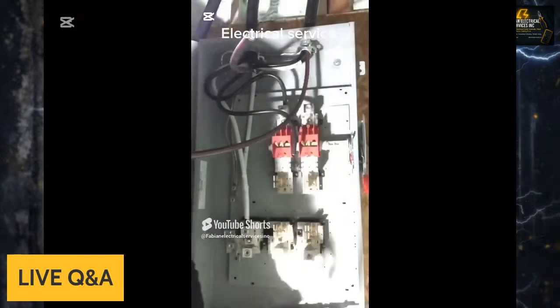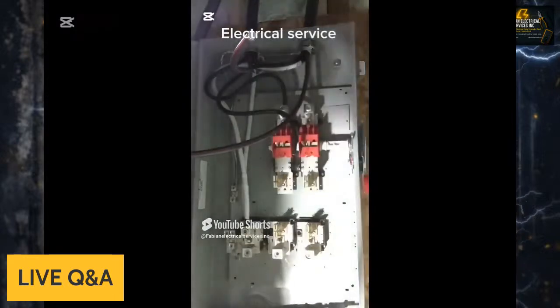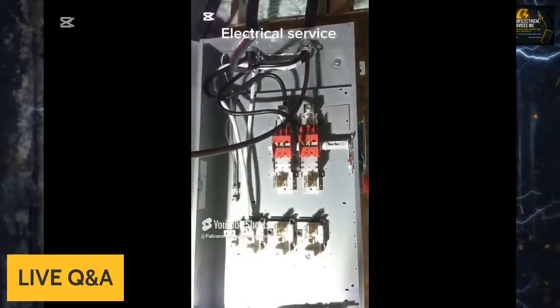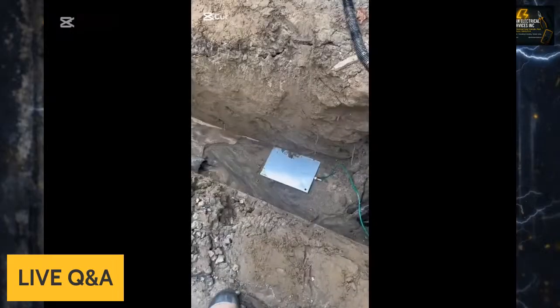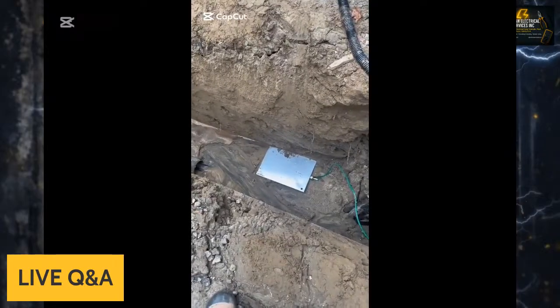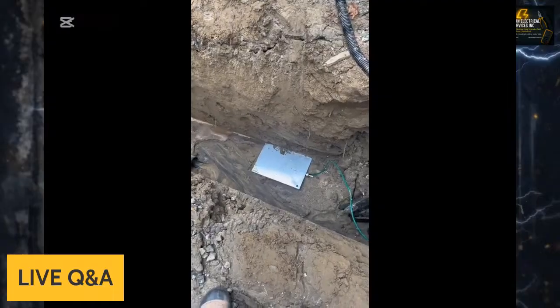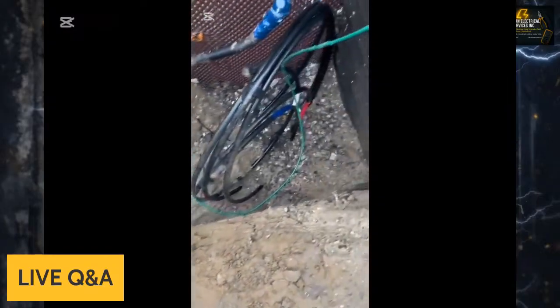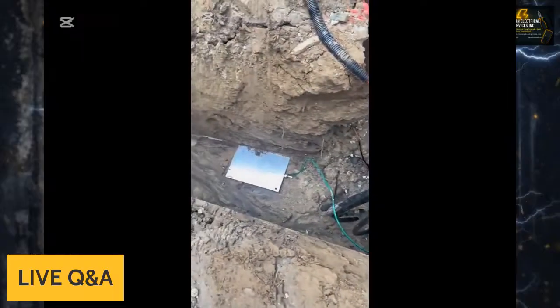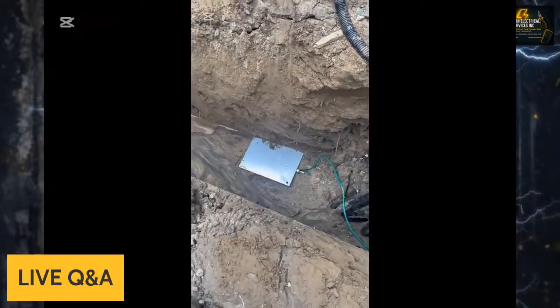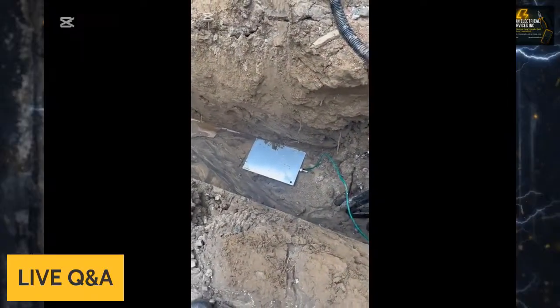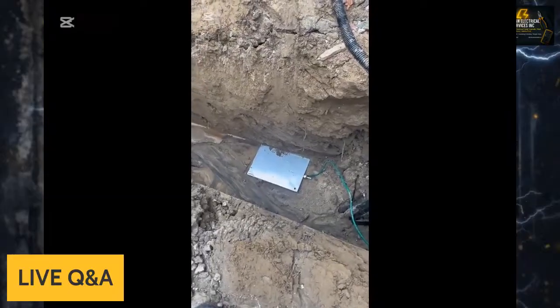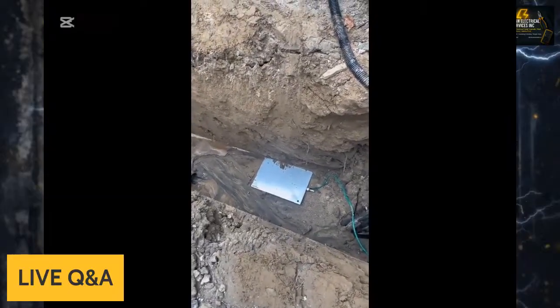Grounding is not for tripping breakers. Grounding connects your system to earth for reference and voltage stabilization. Grounding electrode conductor. Grounding rods, ground plates and so on are what we use in the field.